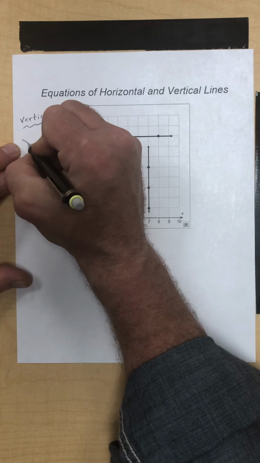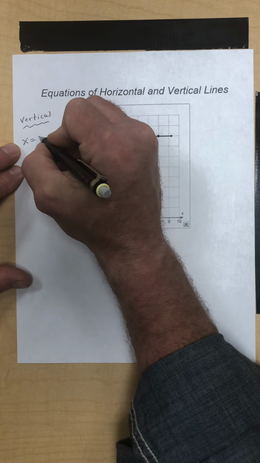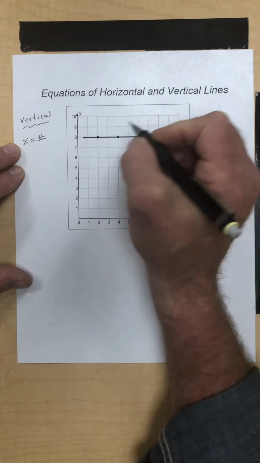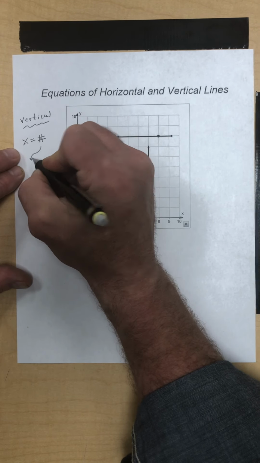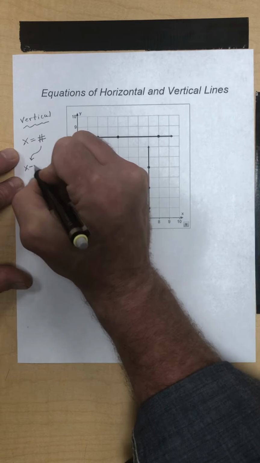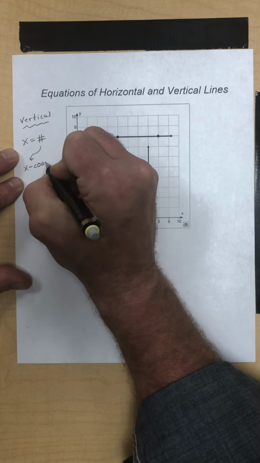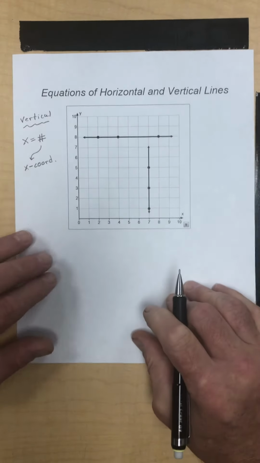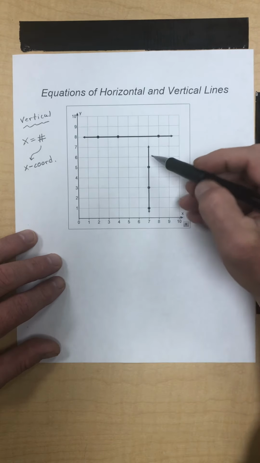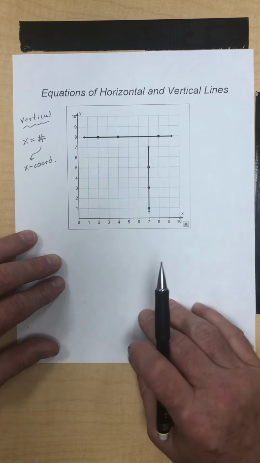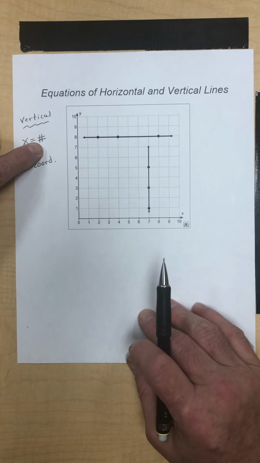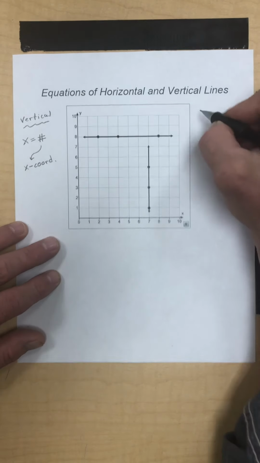So it's going to be x equals some number. That number ends up being the x coordinate of all the points on the line, because if we take any point on this vertical line, the x coordinates will all be the same. So that's why we just describe it as x equals whatever the x coordinate is when it's a vertical line.